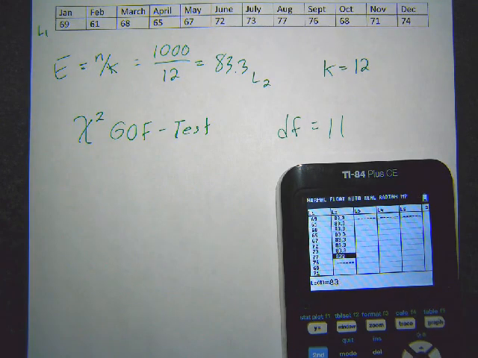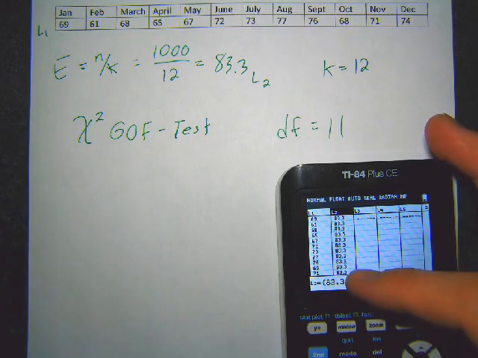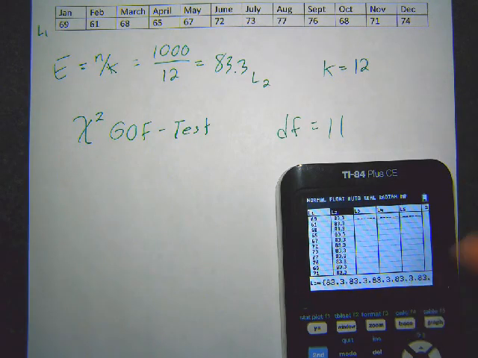Make sure you type it right though. Okay, it doesn't take too long. So that works because this is what we would expect if everybody was equal, right? So that's what we're saying. If all the months were equal, then that would be what we expect.